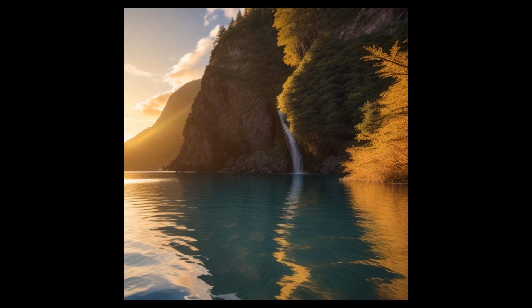In this tutorial, I'll show you how to create this nature image by using Blender and Stable Diffusion.